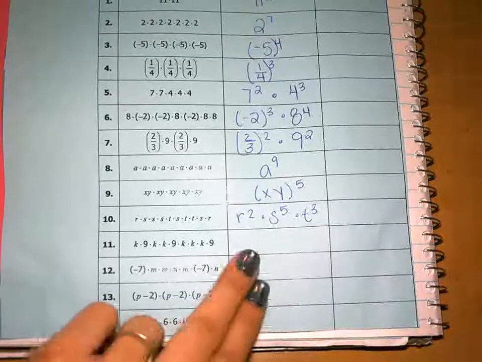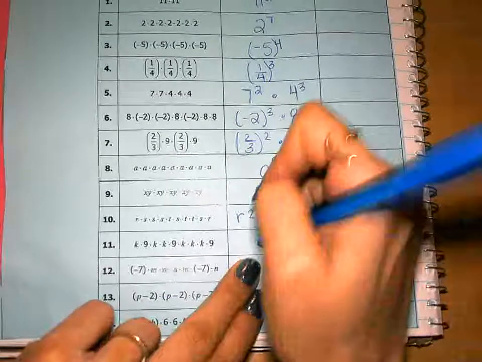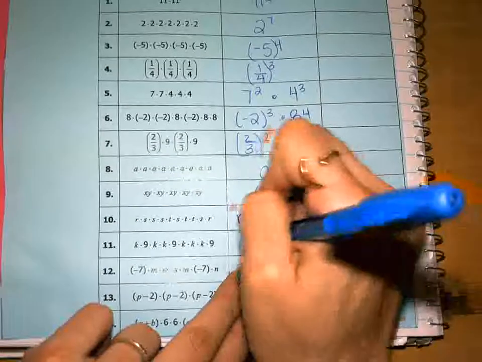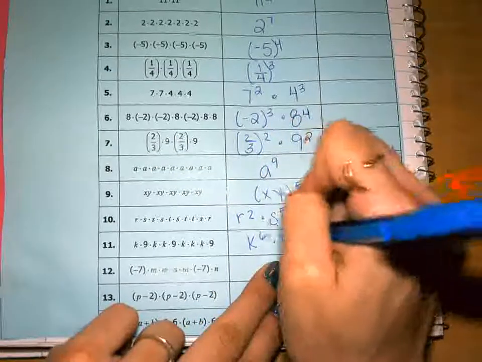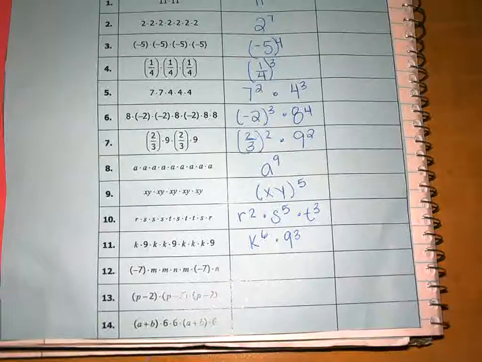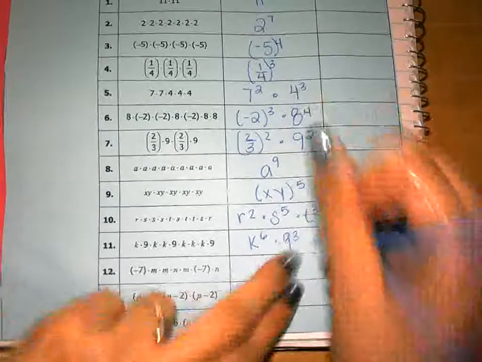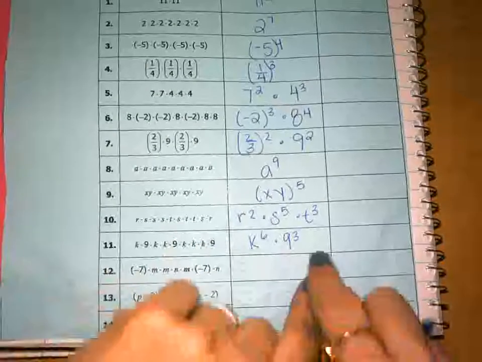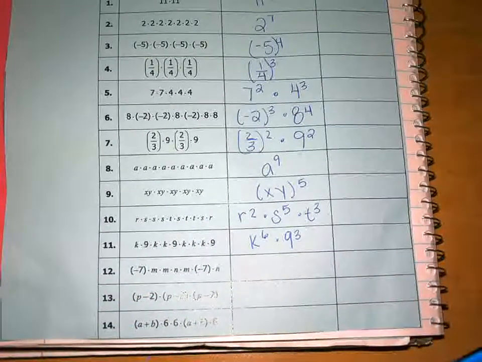Betsy, what'd you get for number 11? I got k to the sixth power times 9 to the third power. Excellent. Now, typically, what would we put first? 9 to the third power. Typically, the 9 to the third would come before the k to the sixth, but is it okay? Yeah. Absolutely.